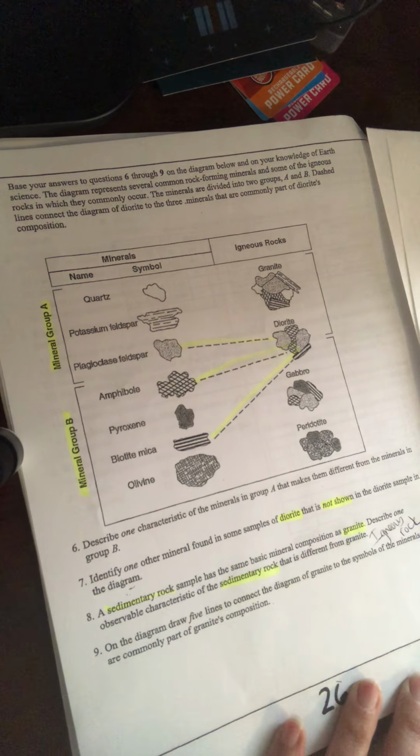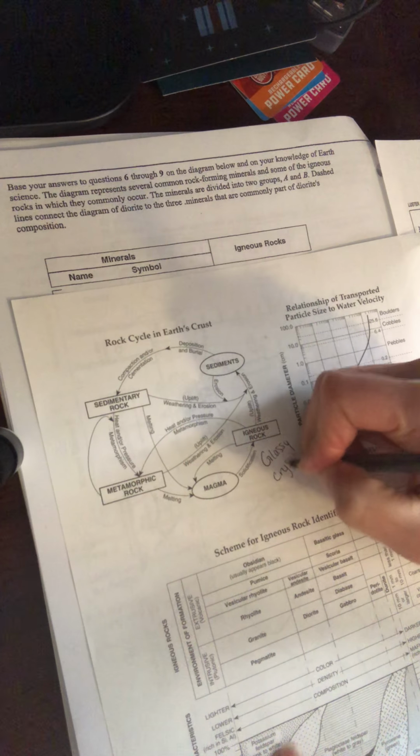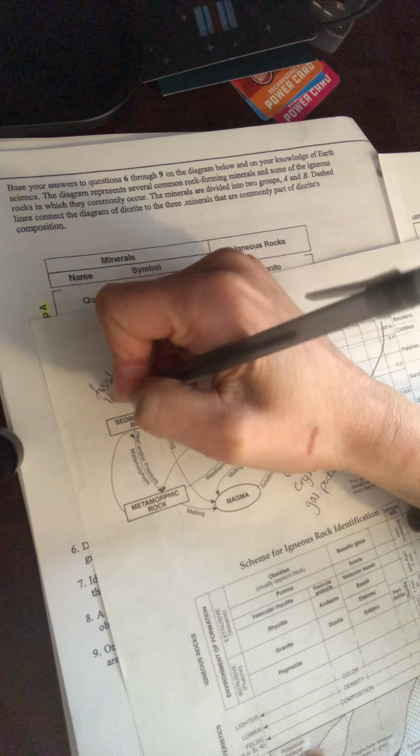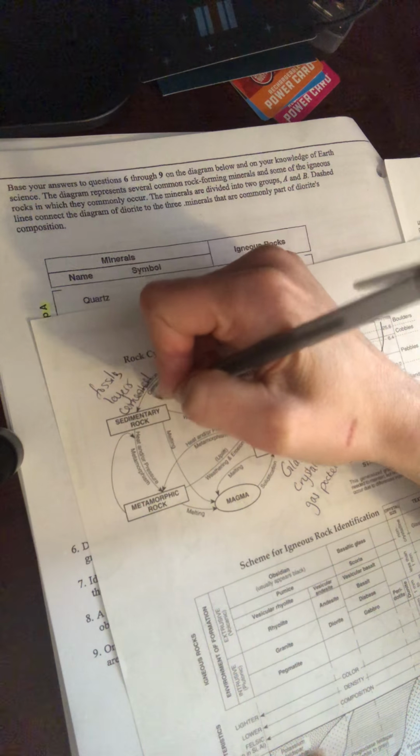We should also know that on our reference tables, we list all the different observable characteristics. So igneous rocks are glassy, have crystals, and gas pockets, whereas our sedimentary rocks have fossils, layers, and cemented fragments.